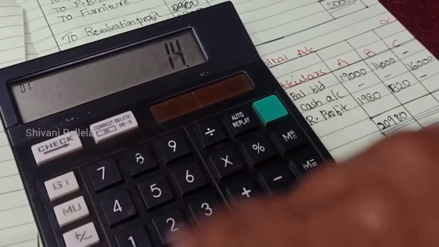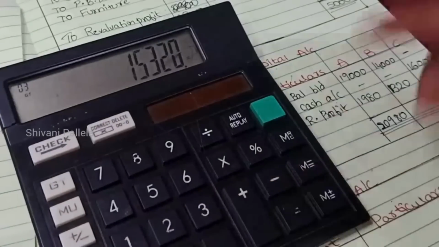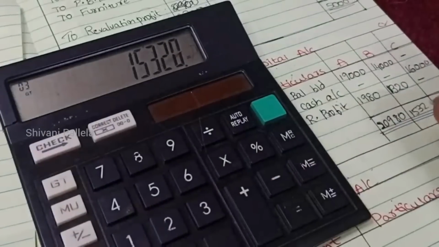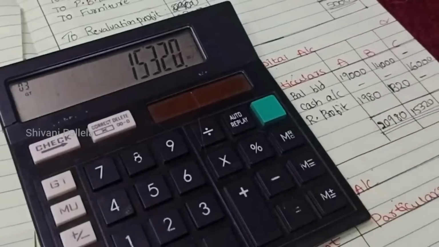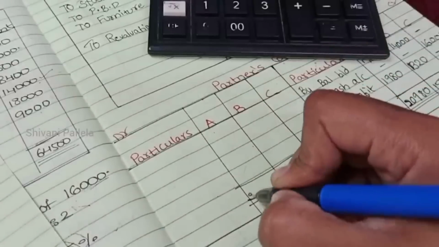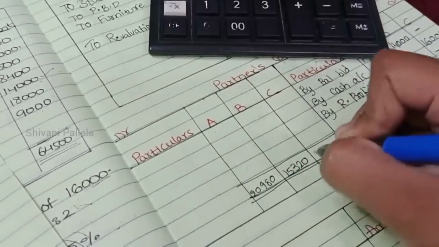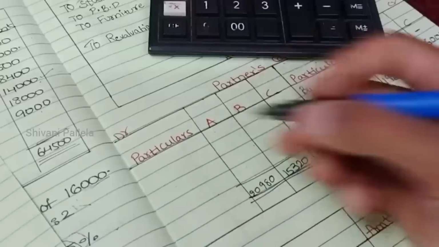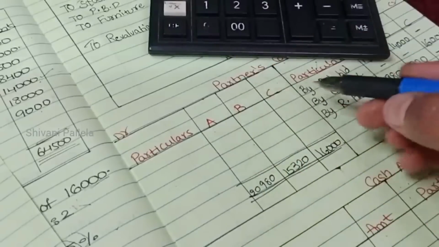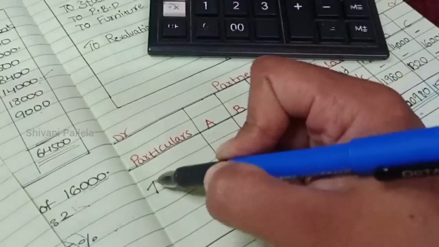For B, 14,000 plus 1,320 is 15,320. And C's is 16,000. Just we need to tally it. So 20,980, 15,320 and 16,000. Now we need to carry down this balance. Balance brought down, and here we need to carry it down.